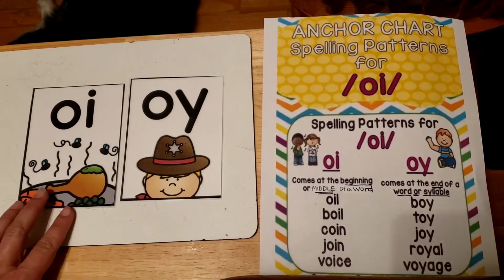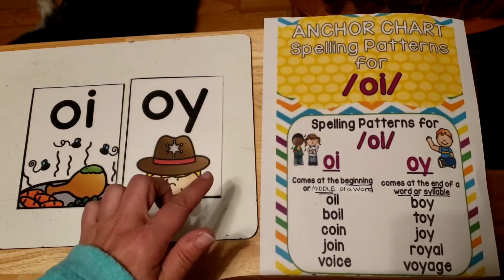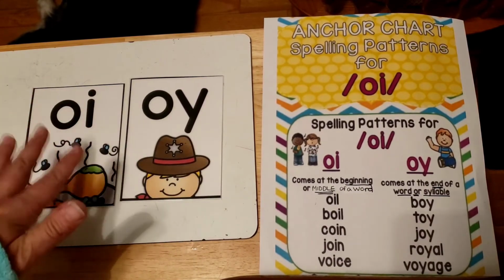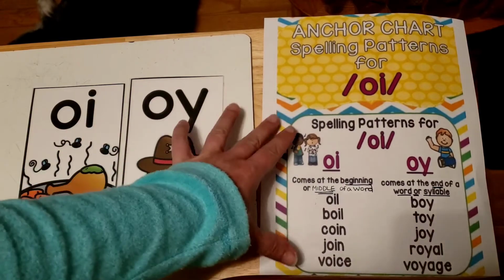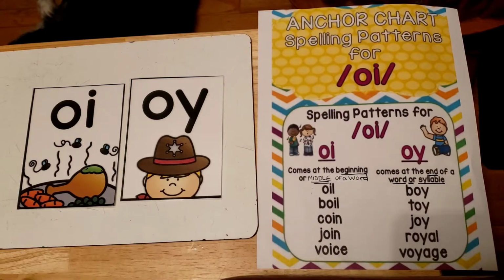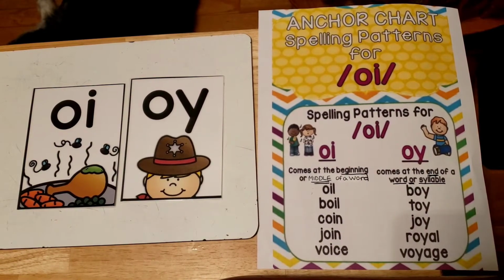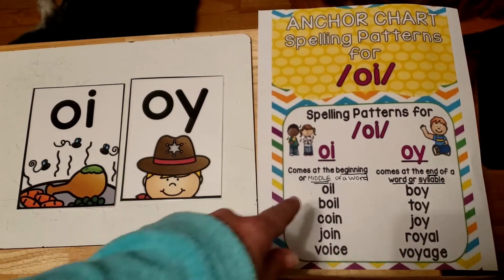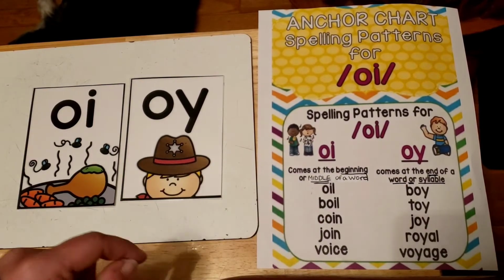making the oi sound. Over here, I have a chart that has some rules, but remember, all rules have rule breakers. But for the most part, when you see OI, you'd see it at the very beginning of a word. You don't really have words that start with OY, but you might see OI at the beginning of the word or in the middle.